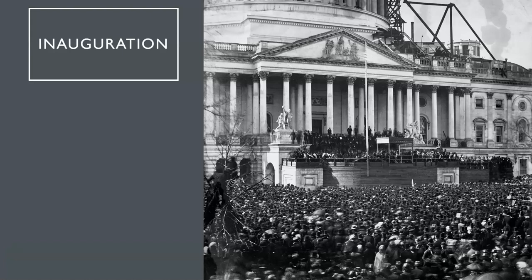So by the time he is actually inaugurated, the election has taken place in late 1860. The inauguration at this time was actually later in the year. We now do the inauguration towards the end of January, but they did it in early March at that time. March 4th, 1861, Abraham Lincoln is on this platform, on the steps, and he is inaugurated.